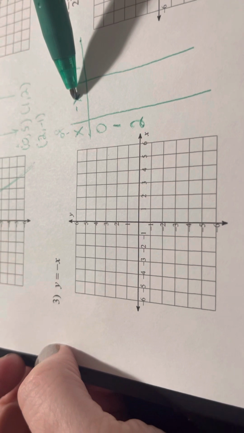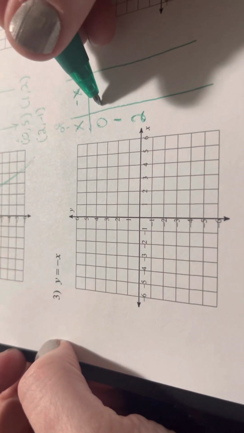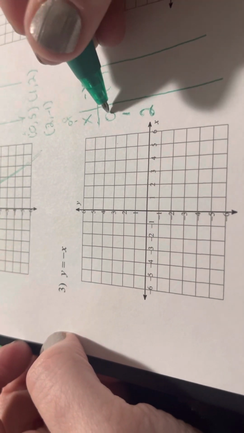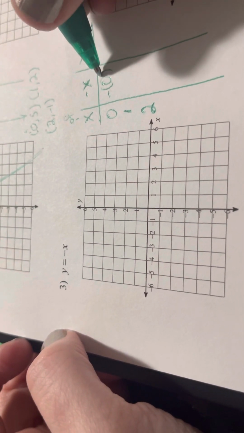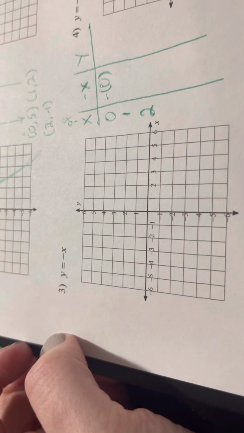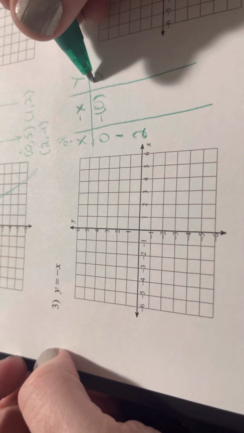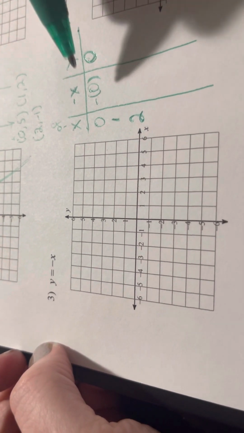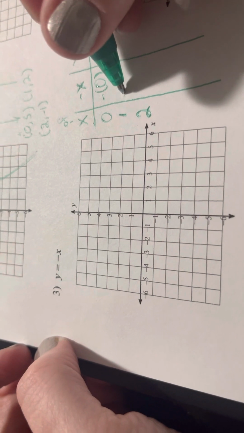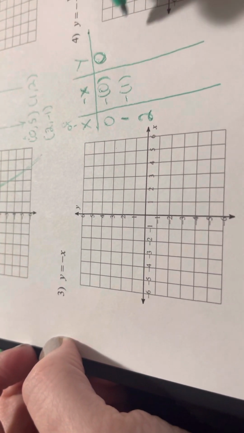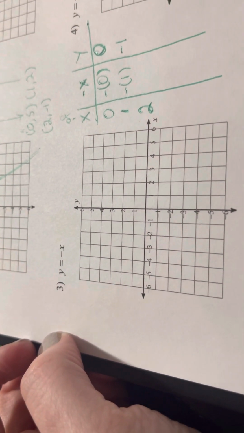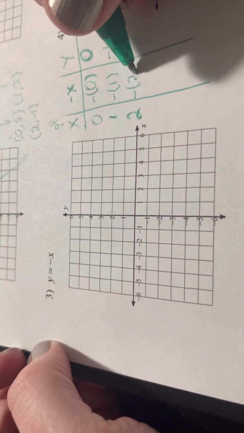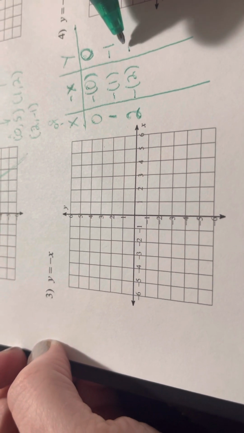Now you'll notice when I fill it in, I'm going to say negative, and I'm going to put some parentheses around what the x is. Negative 0. Well, negative 0 is just 0 because there is no negative 0. That was easy. Now we're going to go ahead and say negative 1 is just negative 1. Negative 2 is just negative 2.